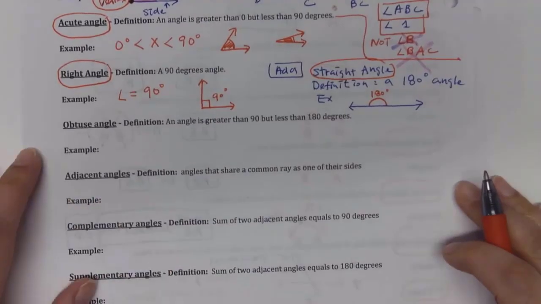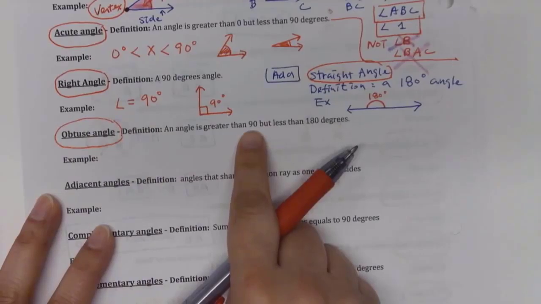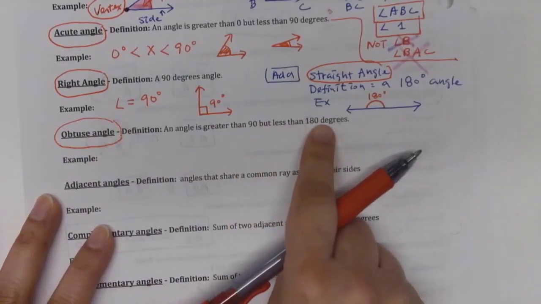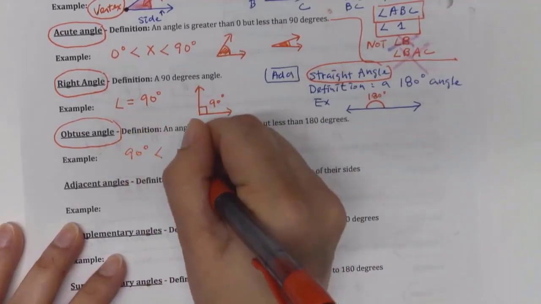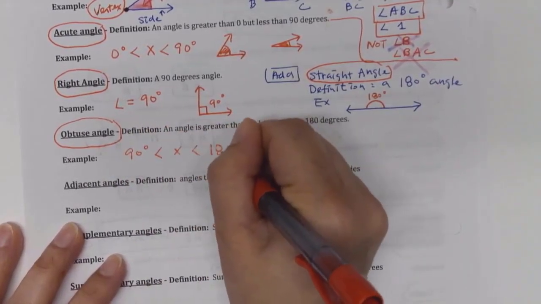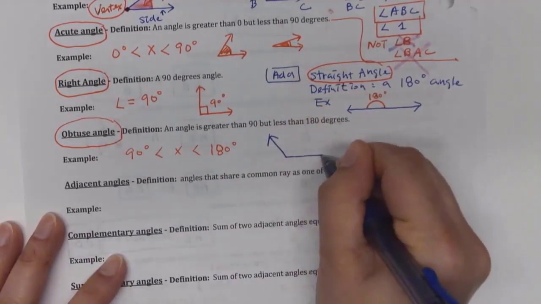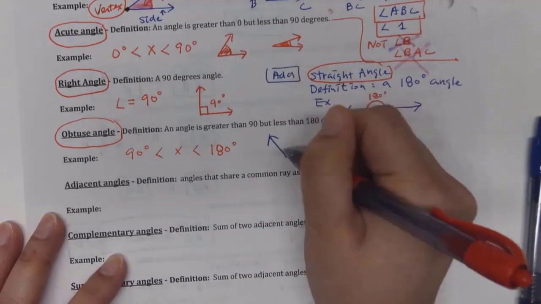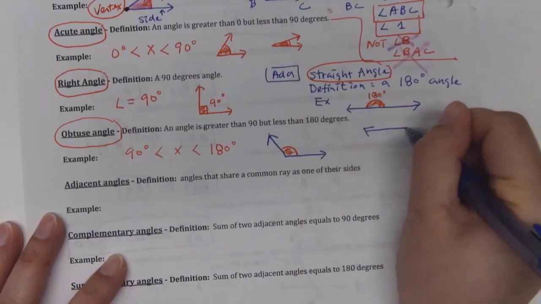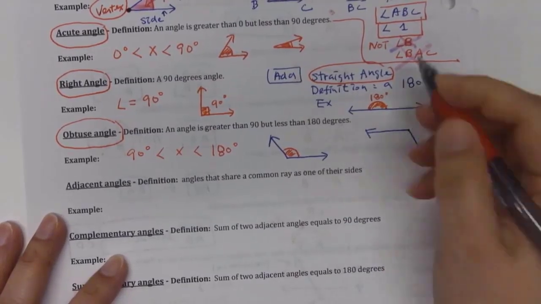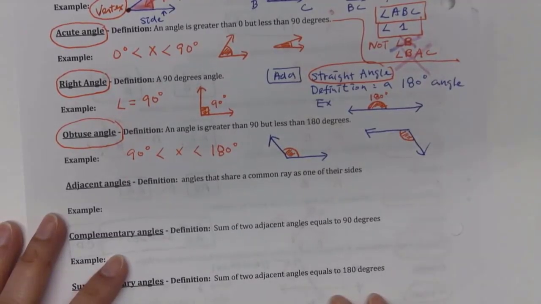Next, we're going to have the obtuse angle. An obtuse angle is going to be bigger than 90 and less than 180. It needs to be bigger than 90 degree and less than 180 degree. Something bigger than a right angle like here, or we can do one like this. Also would be bigger than 90 degree and less than 180.